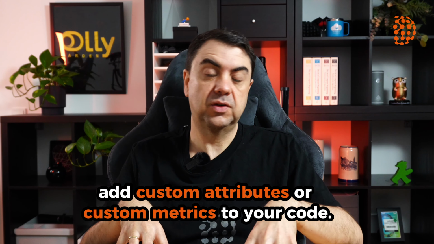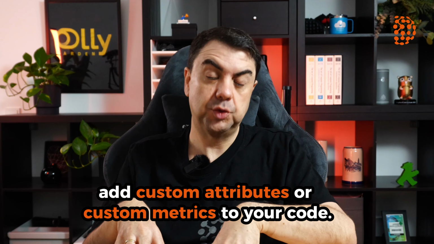So OpenTelemetry provides us with an API that we can use to do the manual instrumentation of our applications. I'm a big fan of the manual instrumentation myself. I try to use manual instrumentation as much as I can. But I understand that in some cases, some teams might not have the knowledge, or they might require some speed that you cannot get with manual instrumentation. So auto instrumentation comes to the rescue, but eventually you are going to need to add custom attributes or custom metrics to your code. And for that, you can use the OpenTelemetry API.